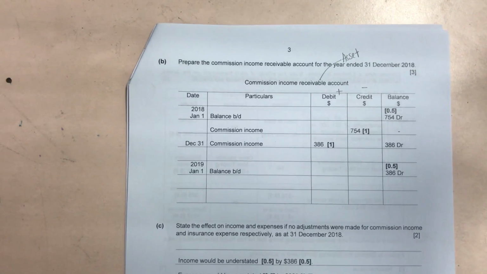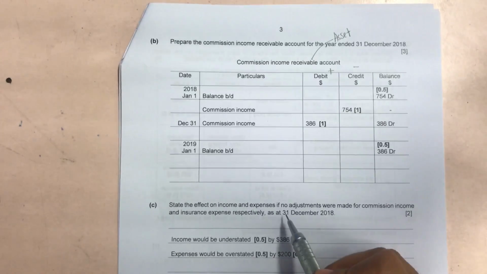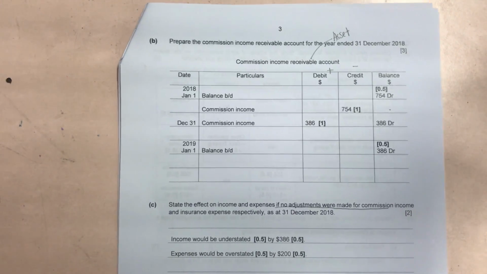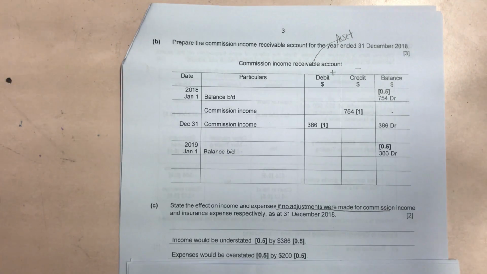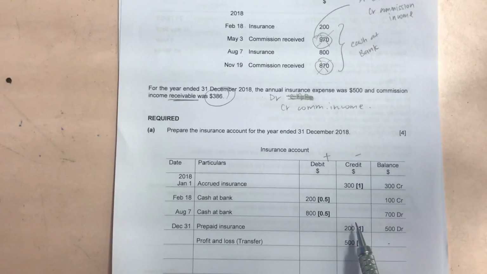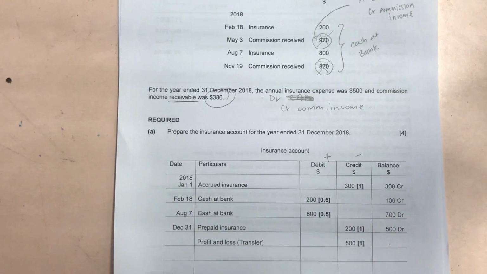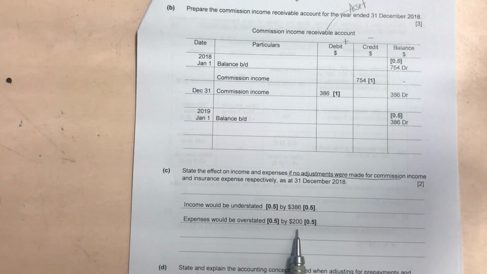For part C, you are supposed to state the effect on income and expenses if no adjustments were made for the commission income. If you did not adjust the $386, right? If you did not record the $386, then your income would be understated. And if you did not take out this $200 from your insurance expense account, then your expenses will be overstated by $200.